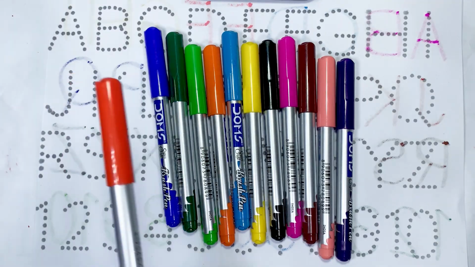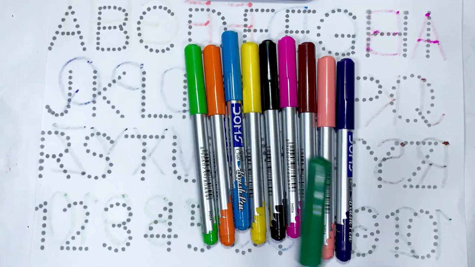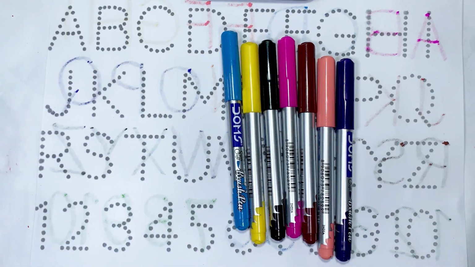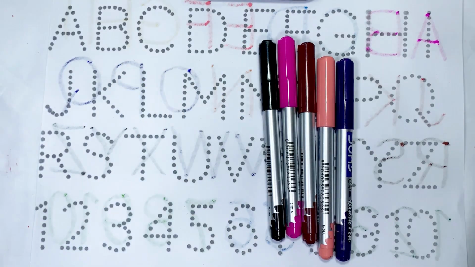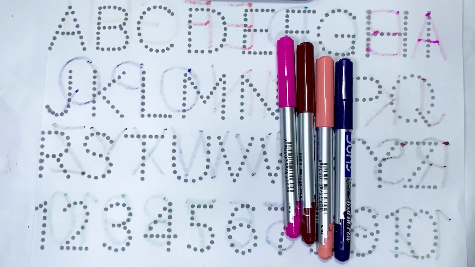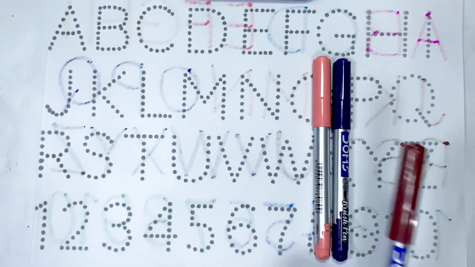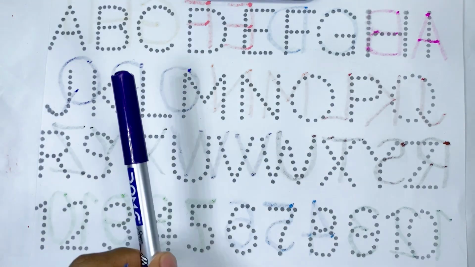And 10. Red color, blue color, green color, light green color, orange color, blue color, yellow color, black color, pink color, brown color, light pink color, and purple color.